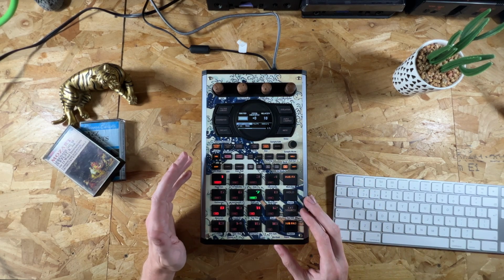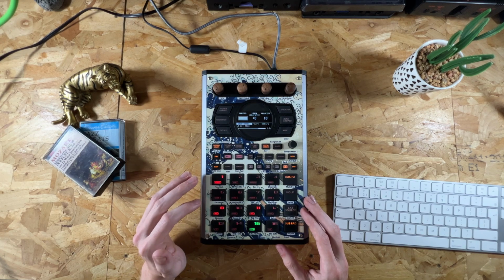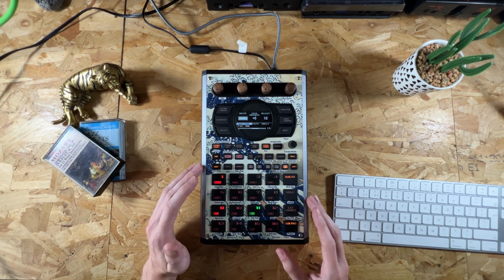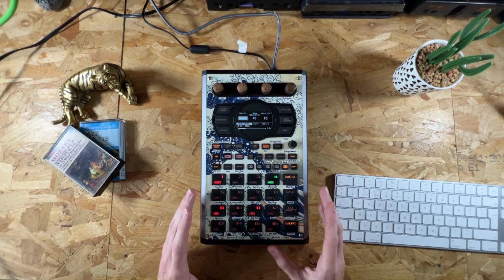So that's fairly straightforward, but I'm guessing you guys would have one on-the-fly editing for each individual step. Unfortunately, that's not the case. You do have to set your parameters first, and once it's in the grid, that is confirmed. So just thought I'd make a note of that.